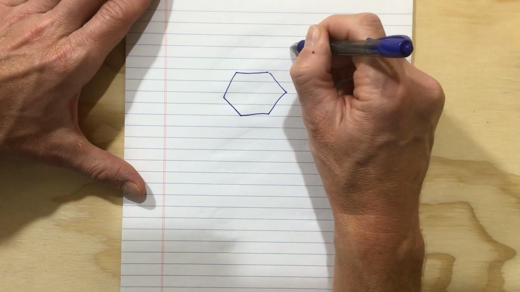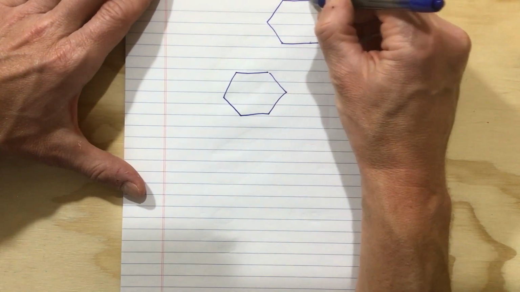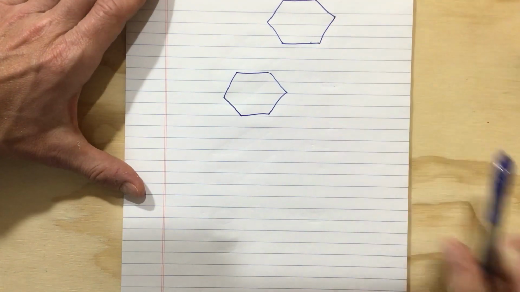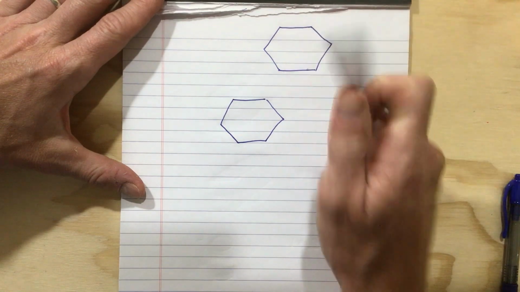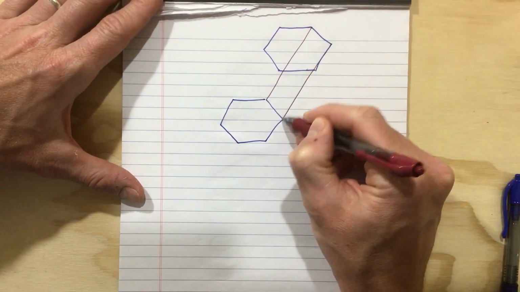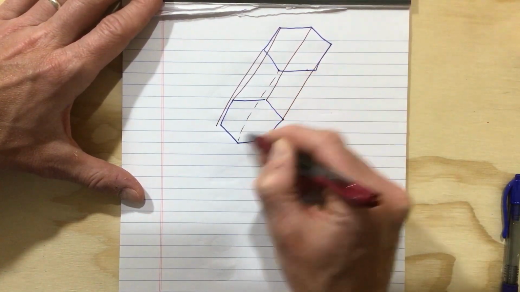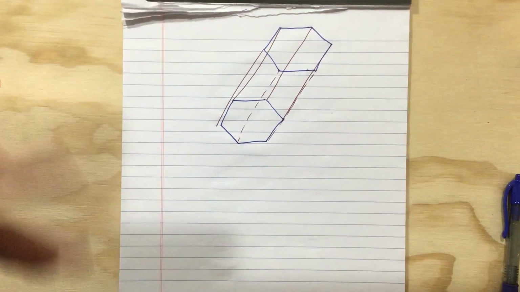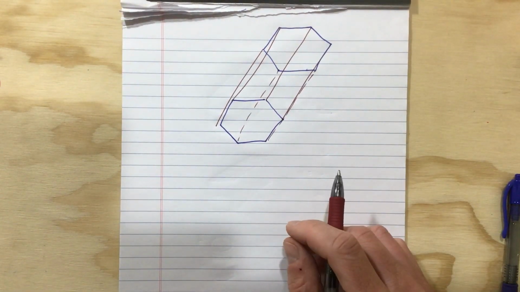Bear with me on this. I'll do my best to draw it and not totally mess it up. Can you see all of that on that paper? Okay, so I'm going to connect these, of course. Something that looks like that. Okay, so the idea is, what's the volume of a hexagonal prism?